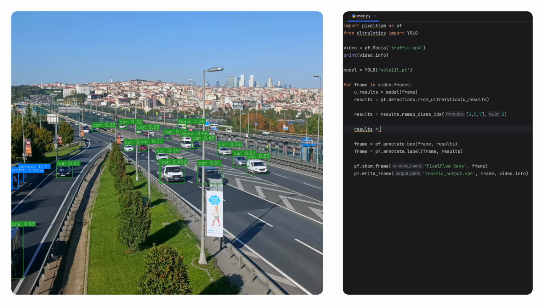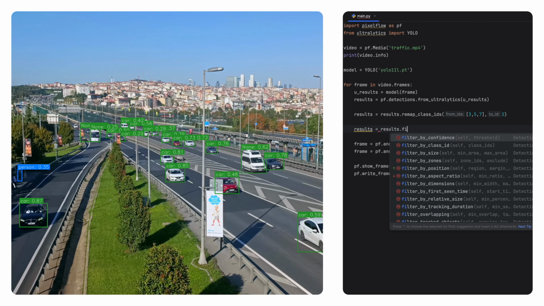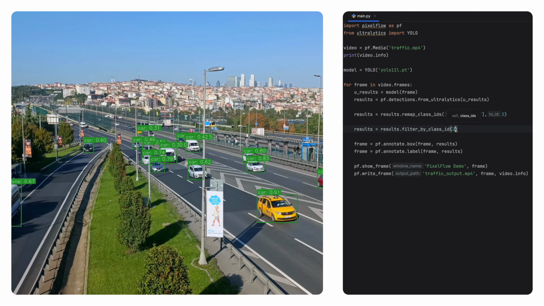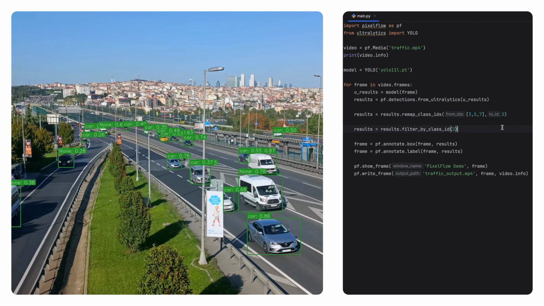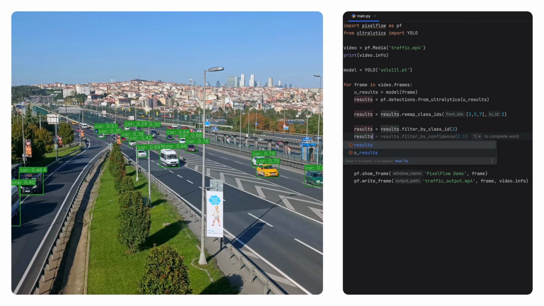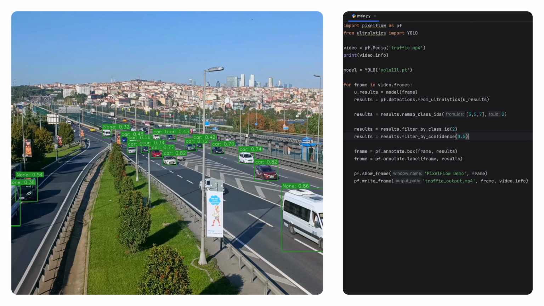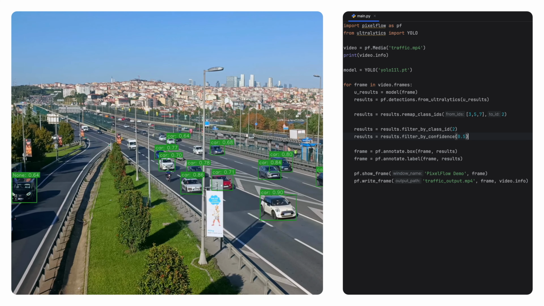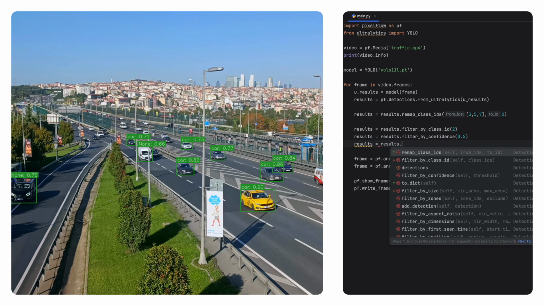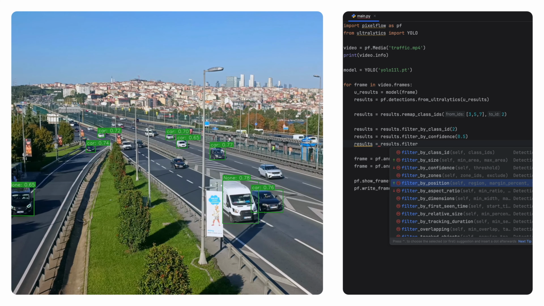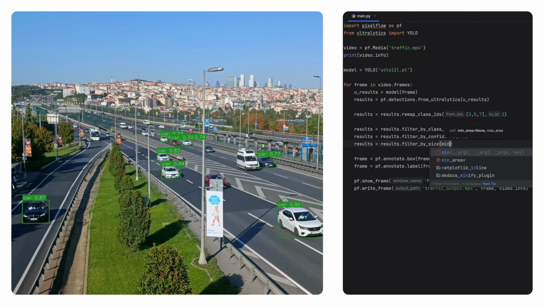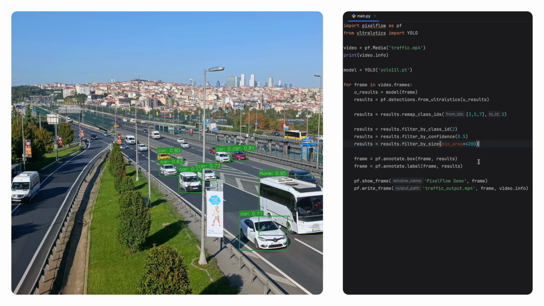Next, I notice we're detecting some people in the frame, but for this demo, I only want to focus on vehicles. So let me filter out everything except cars. I'll use the filter by class ID method and pass class 2. Perfect. Now we only have vehicle detections. I'm also seeing some flickering with low confidence detections, especially on distant objects. Let me filter by confidence to clean this up. I'll use filter by confidence method and set a threshold of 0.6. I can see there's still some noise from very small detections. Let me filter by size. I'll use filter by size with a minimum area of 4200 pixels squared, which is roughly 65 by 65 pixels. This should remove those tiny, unreliable detections.